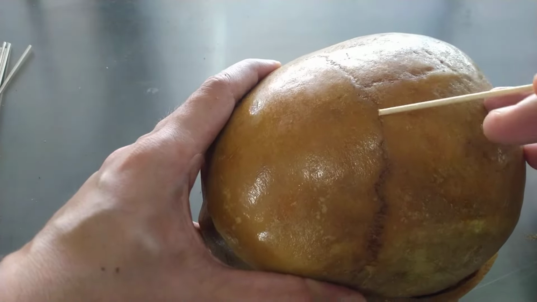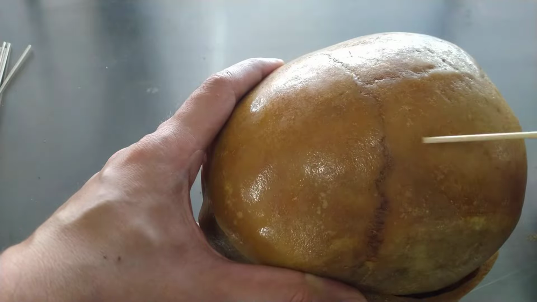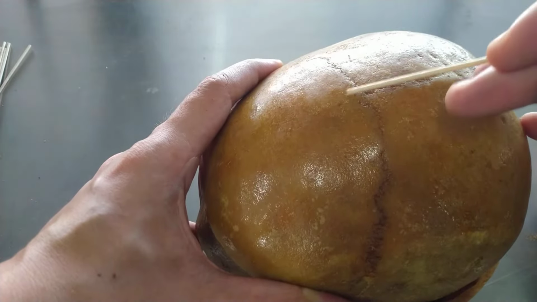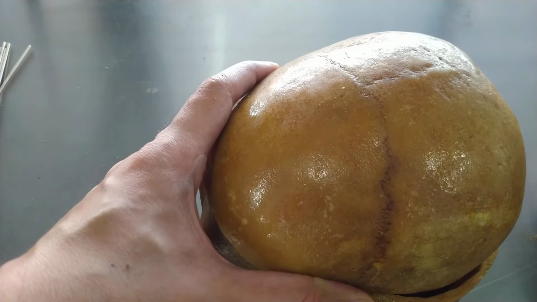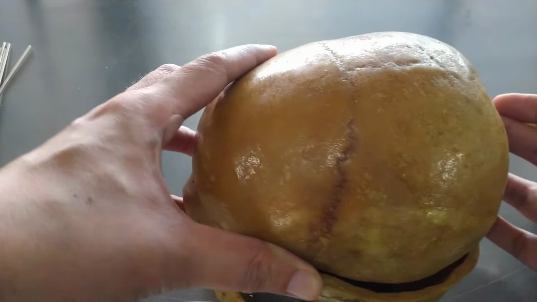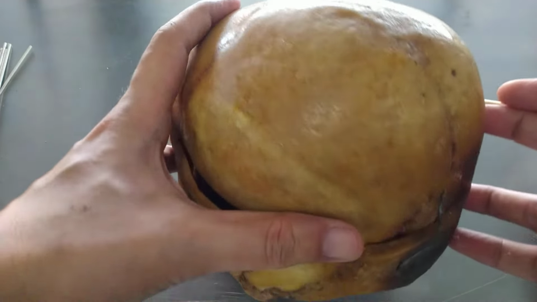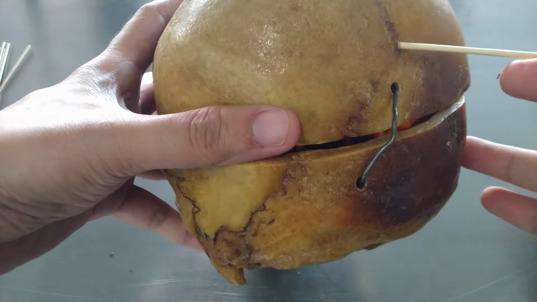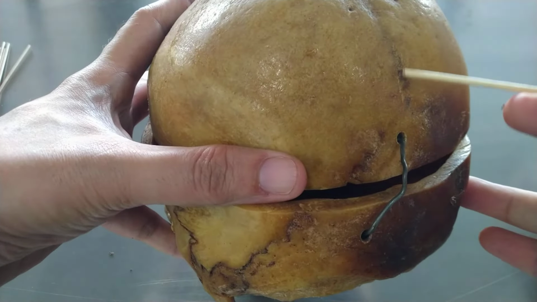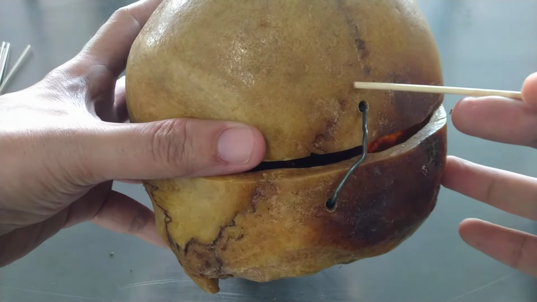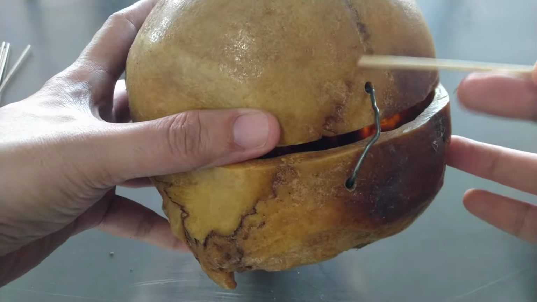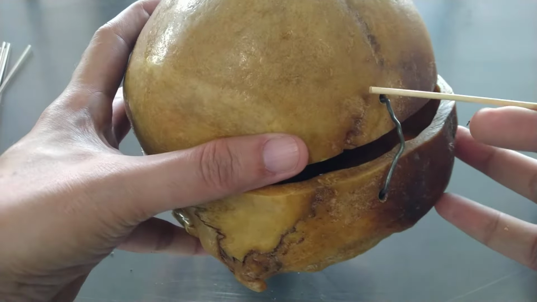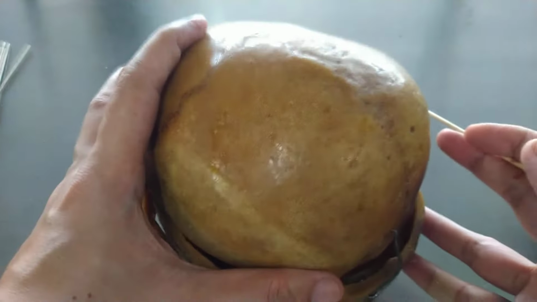So the big gap in between the frontal and parietal bones in this area, that is called the anterior fontanelle of the skull. At the posterior end of the parietal suture, where it meets up with the lambdoid suture, there is also a posterior fontanelle back here.